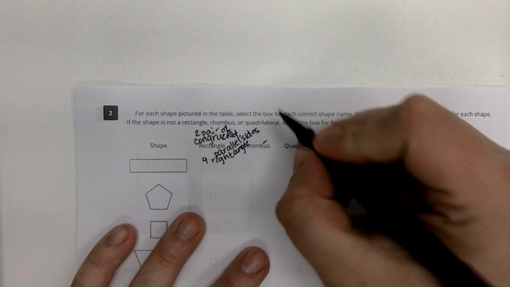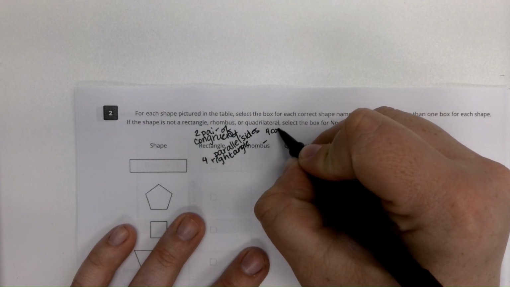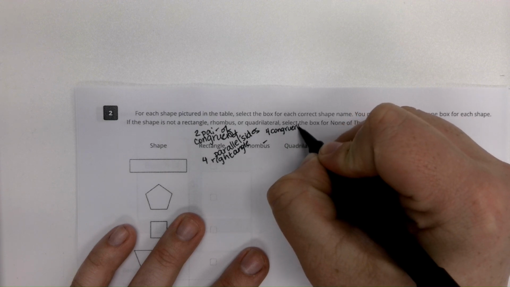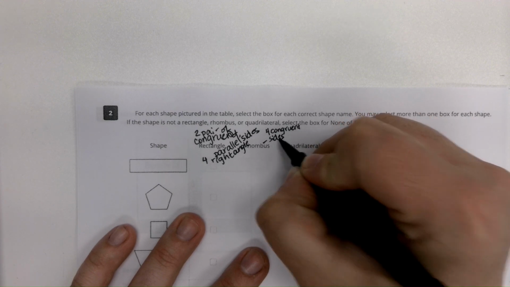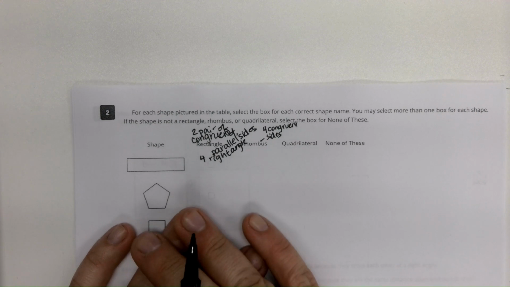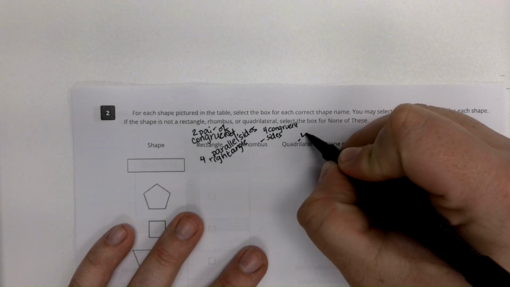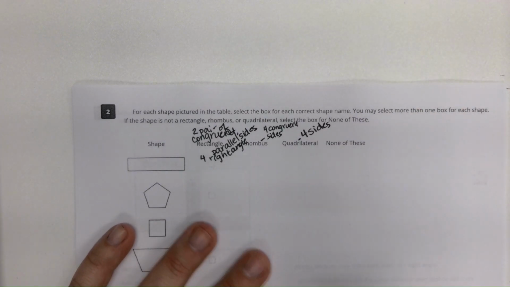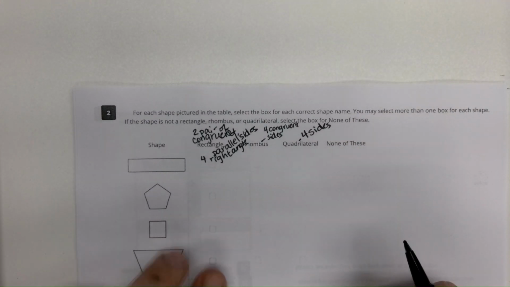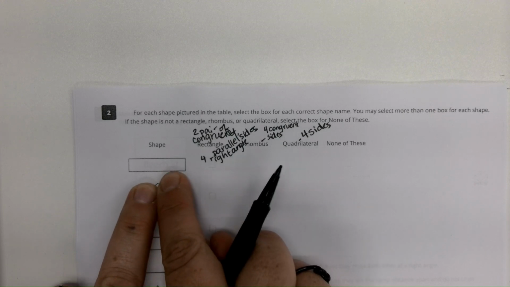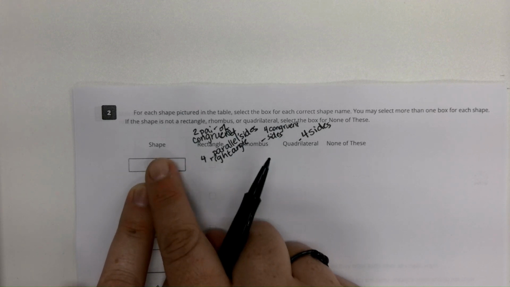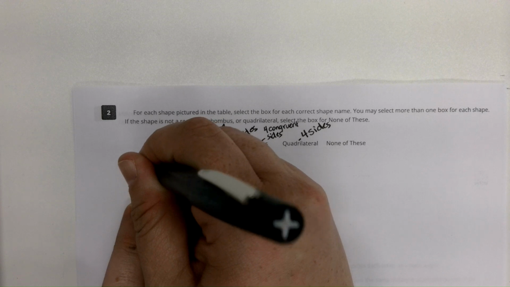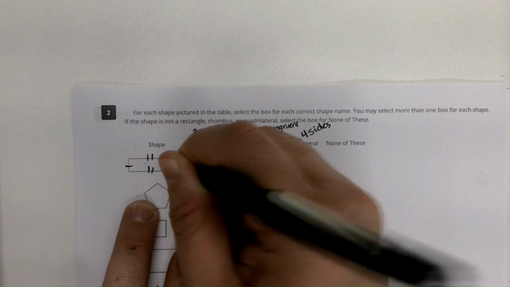A rhombus has 4 congruent sides, 2 pair of congruent angles. A quadrilateral, we know, just means that it has 4 sides that are all straight, and none of these would be none of these. So a shape 1, it does have 2 pair of congruent sides.